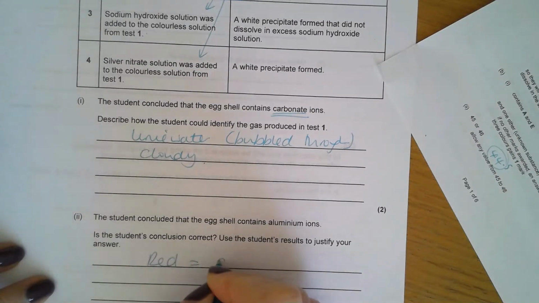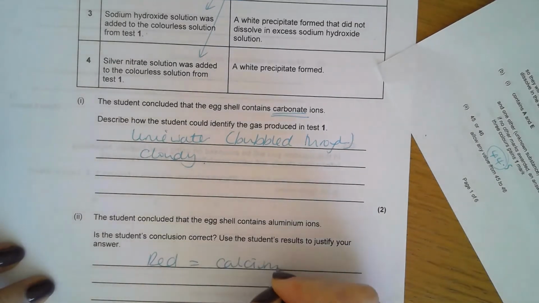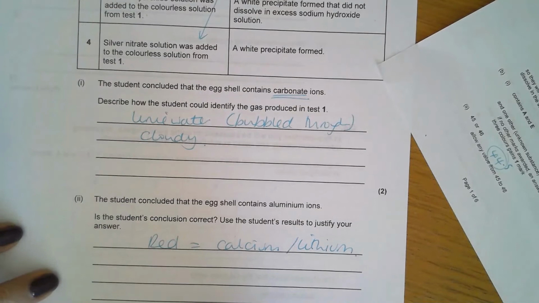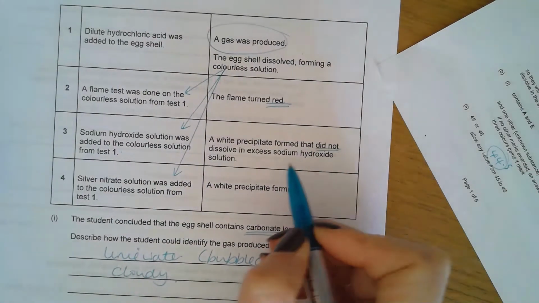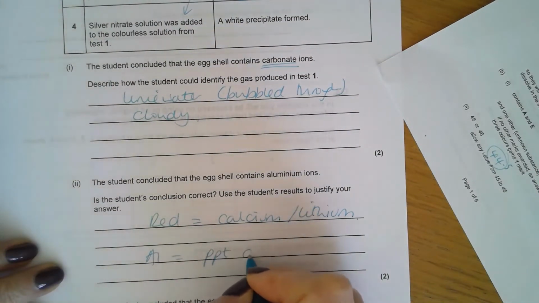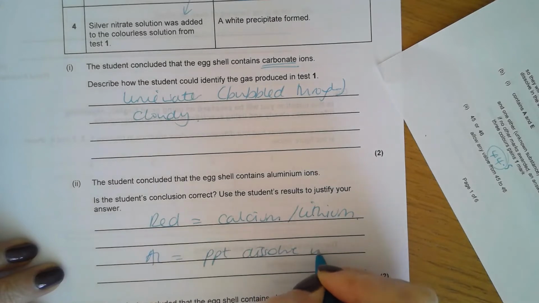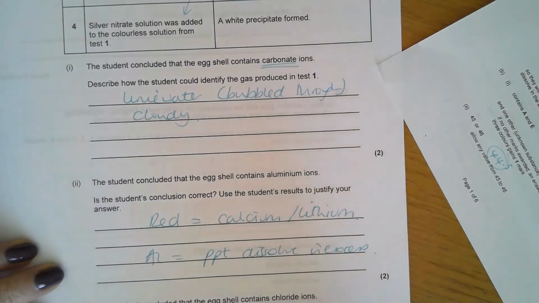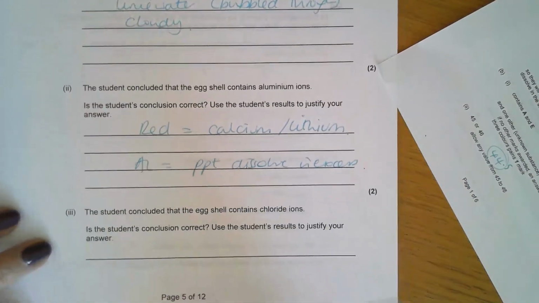test is indicative of calcium or maybe lithium, and aluminium has no flame colour, and also a white precipitate, if it doesn't dissolve in excess. If it's aluminium, the precipitate would dissolve in excess, so therefore it can't be aluminium because the flame colour is wrong and the precipitate is not dissolving in excess. That's my 2 marks for that.